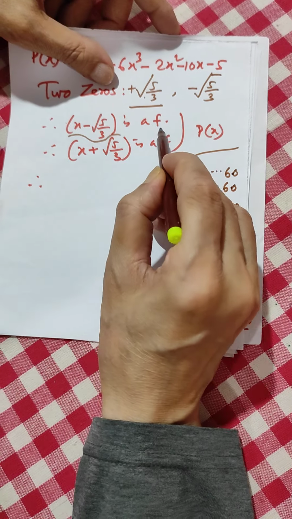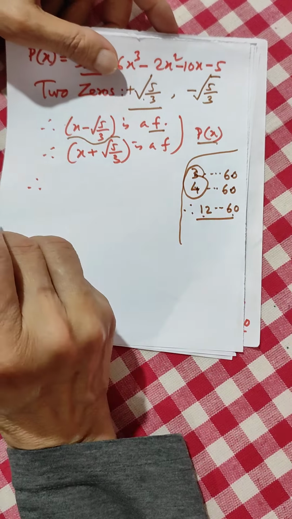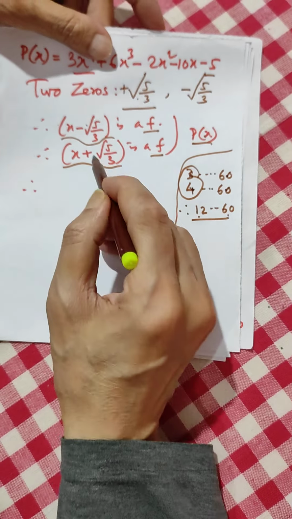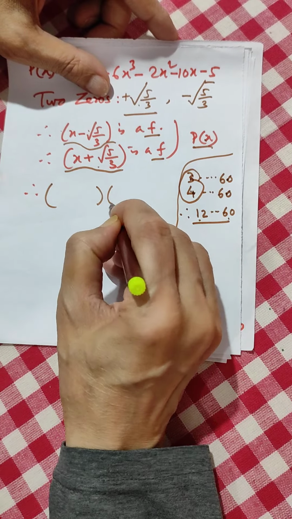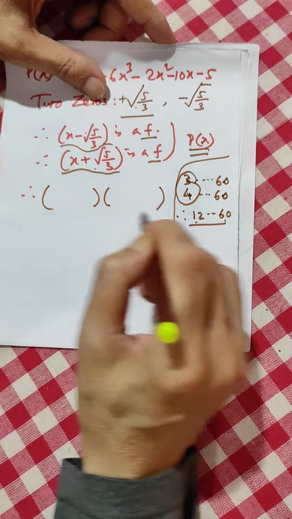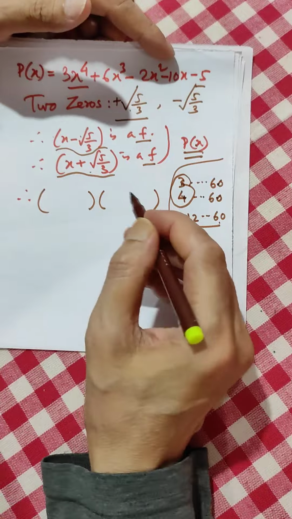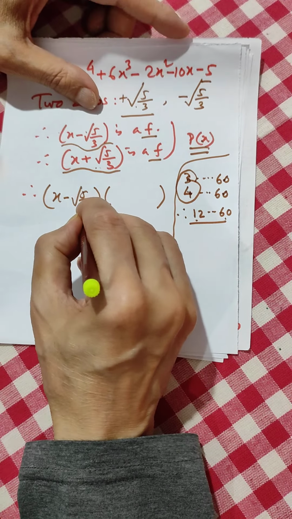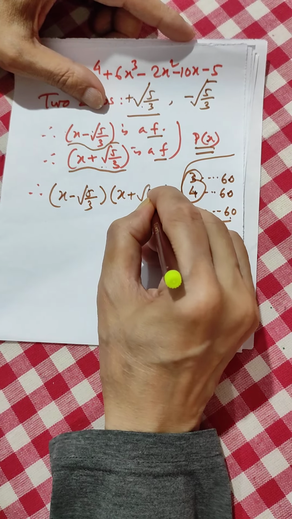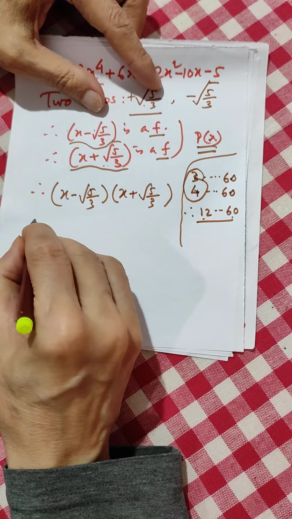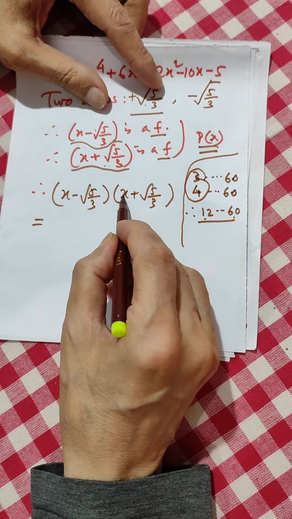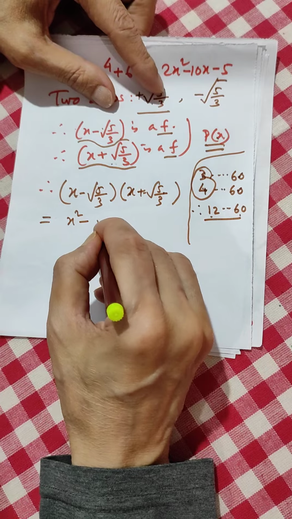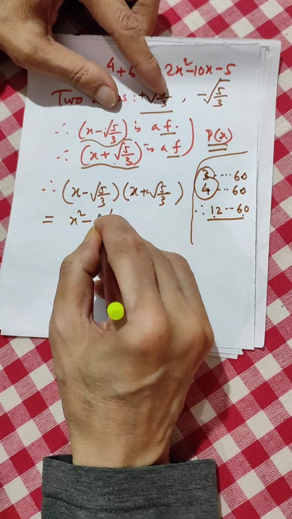This is a factor of the given polynomial p(x). This is a factor of the given polynomial p(x). Therefore their product must be a factor of the given polynomial p(x). That is the idea. Okay. Now we multiply these two: x minus root 5 by 3 and x plus root 5 by 3. We multiply by using the formula (a plus b) into (a minus b), so you get a square minus b square. B square means root 5 by 3 whole square.